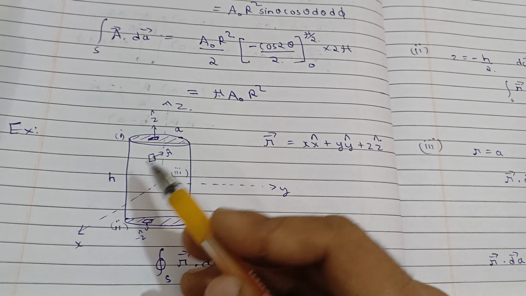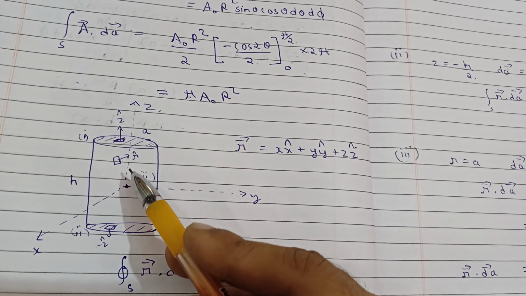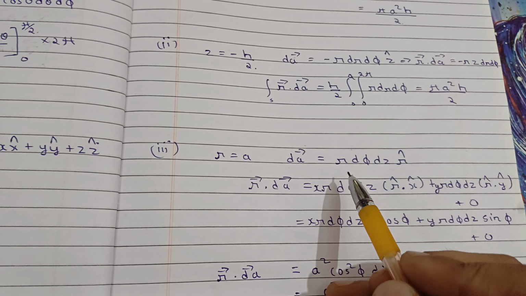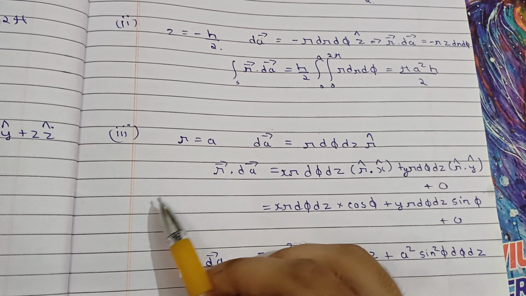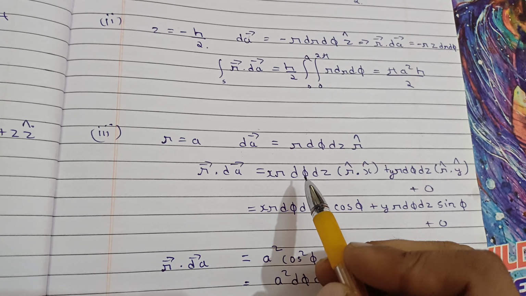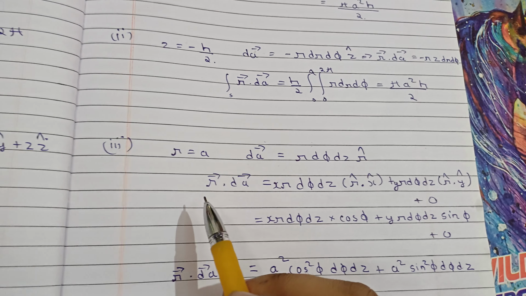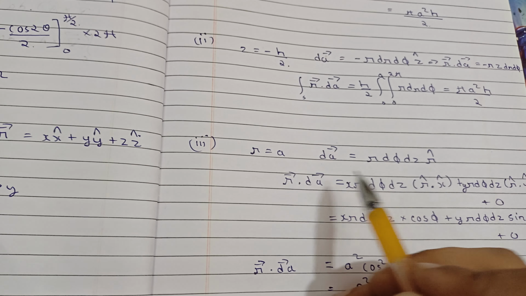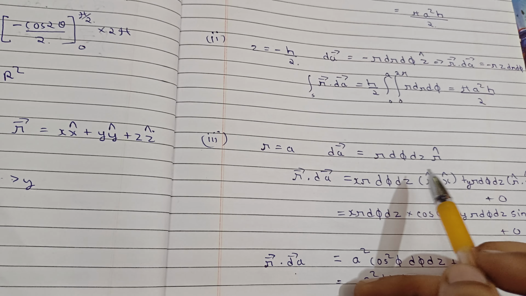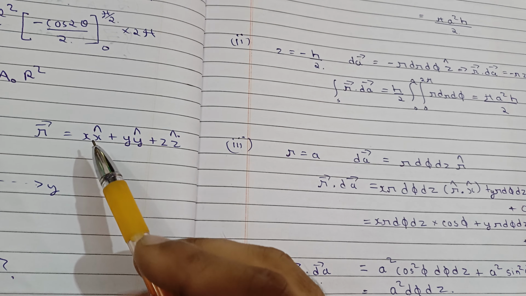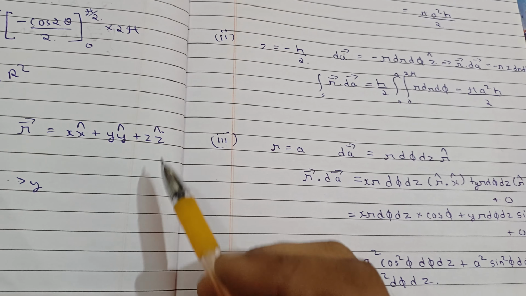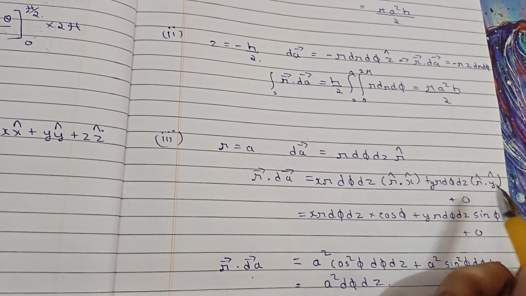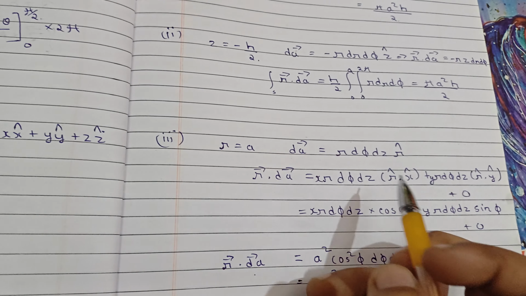Now let's see the curved surface. For the curved surface, what is fixed is the radius, r equal to a. So dr will be 0 and dA will be a dφ dz r̂. So r·dA will be given by a r̂ dφ dz. Now r is given in Cartesian coordinates, and this is in cylindrical coordinates. When you do r·dA, r̂ will multiply with all the terms, with x̂, ŷ, and ẑ. So with x̂ it will be r̂·x̂, for y it will be r̂·ŷ, and for ẑ it will be r̂·ẑ.